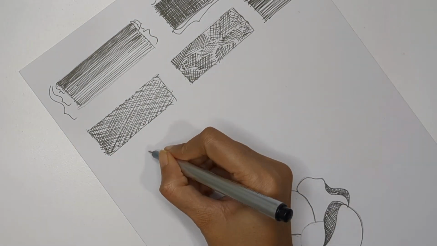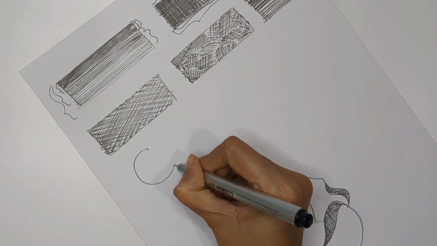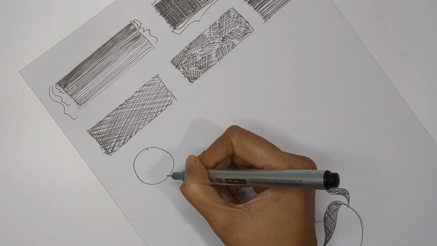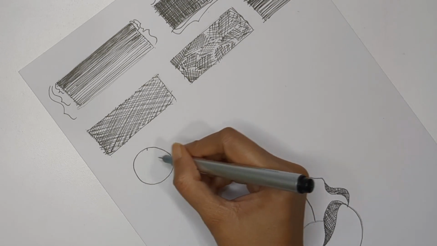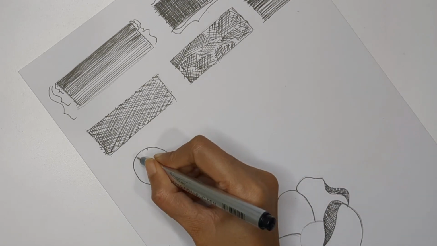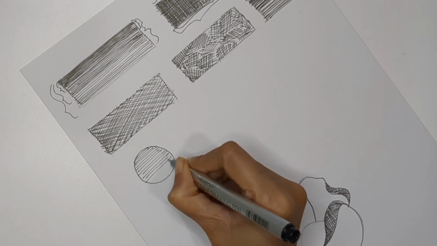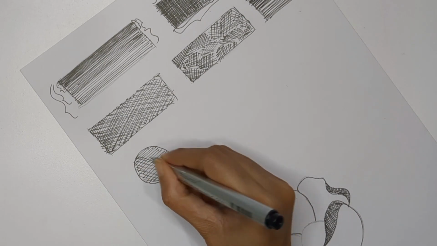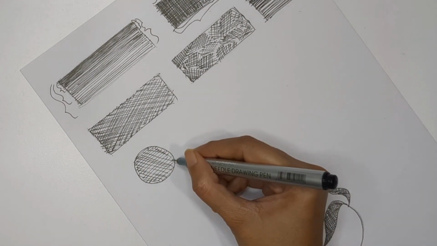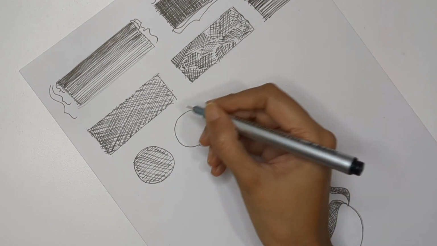The difference between the contouring process and the hatching process is that in hatching we create parallel lines, but in the contouring process we go with the flow of the object's shape. So let's create a circle and try some cross hatching in it. It will look something like this, but I think it's not that good because we want to draw a circular object. So let's try one more.